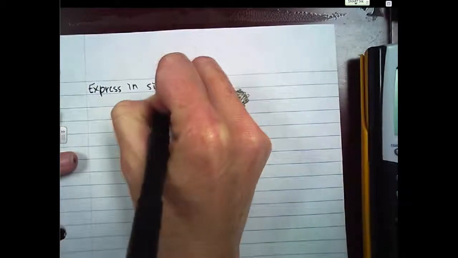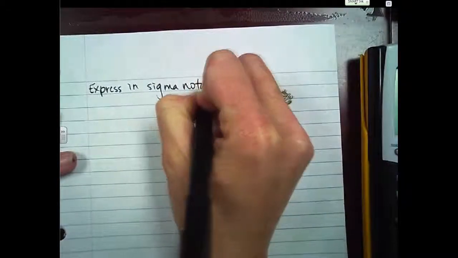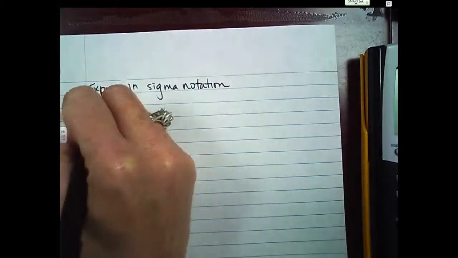The directions are express each series in sigma notation. So express in sigma notation. It's going to give you a series.